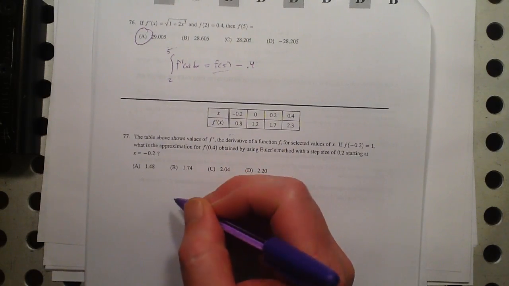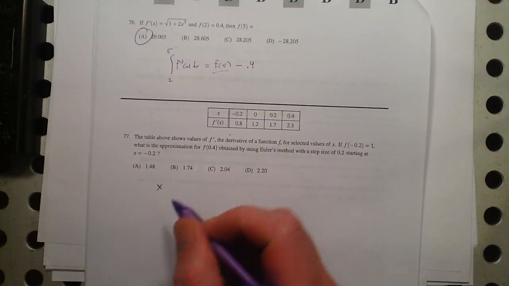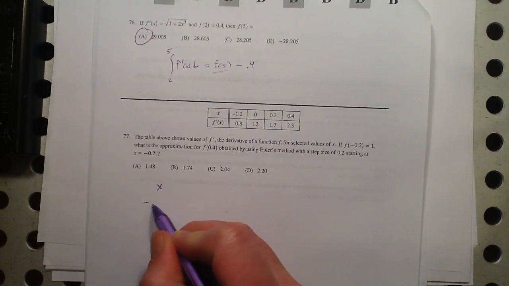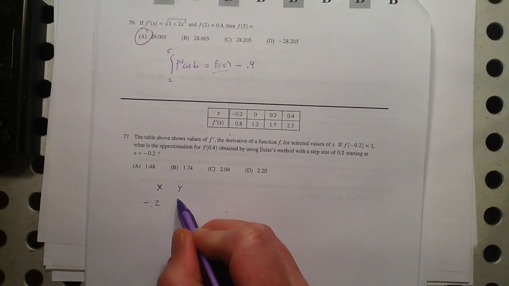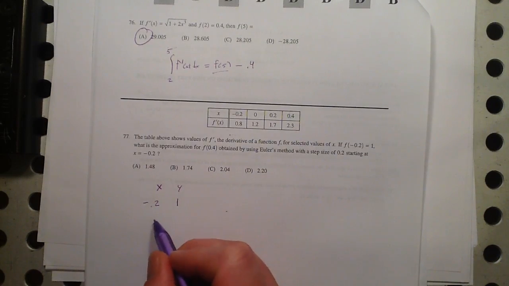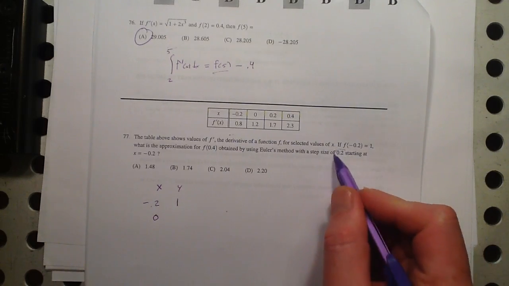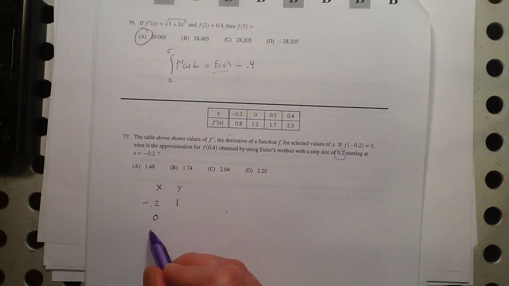That's new. So my x values are going to go from negative 0.2, where I know the y value is 1, and I'm going to step up, since I'm doing a step size of 0.2, to 0, and then 0.2, and then 0.4.